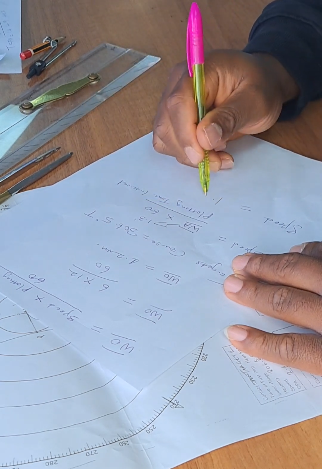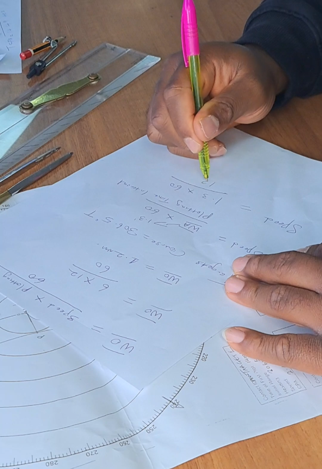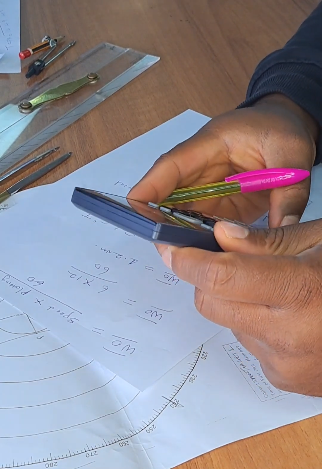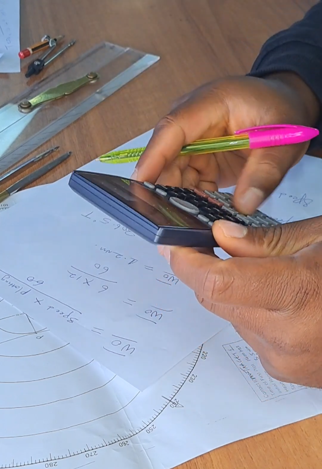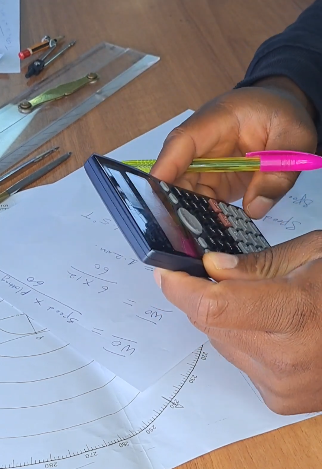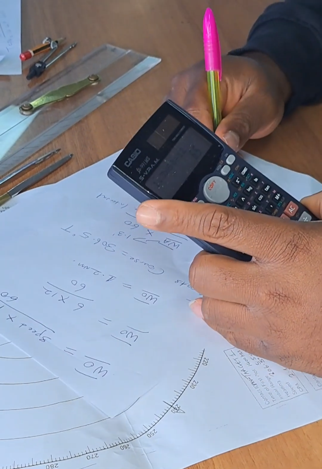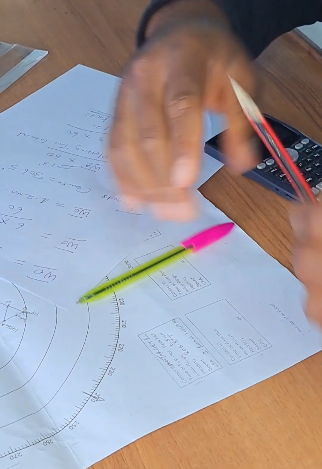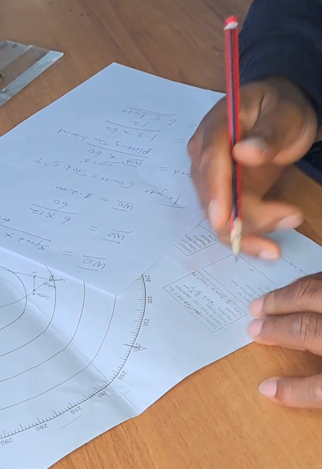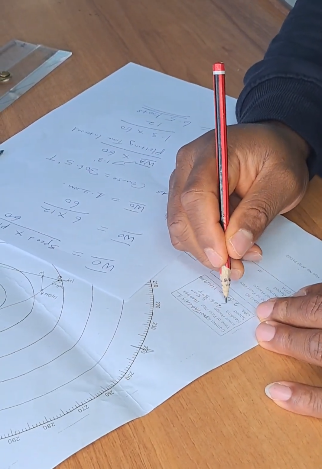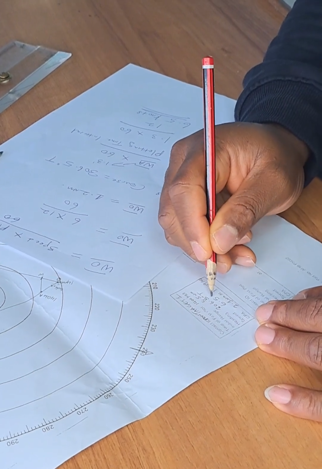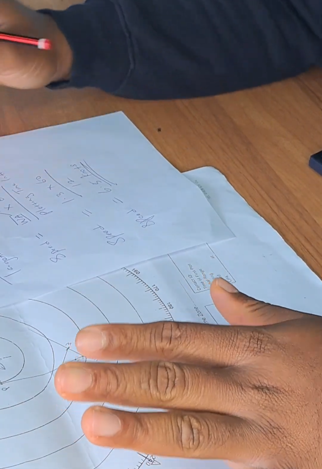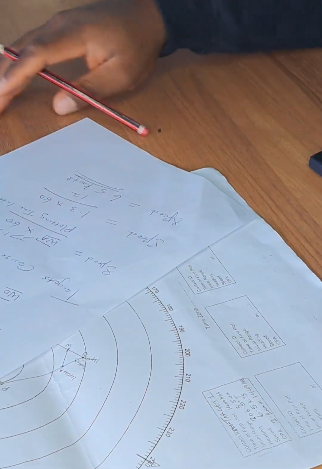So speed is now 1.3 times 60 all over 12. Speed is equal to 1.3 times 60 divided by 12. We have 6.5. So the speed of the target is 6.5 knots. Gentlemen, 6.5 knots. So let's write it, 6.5 knots.